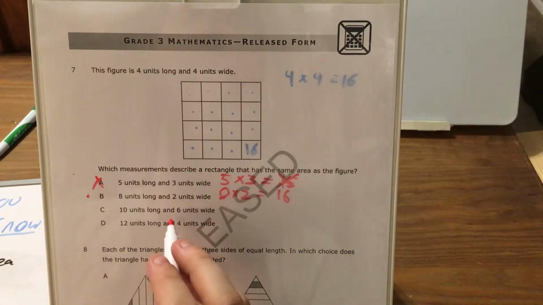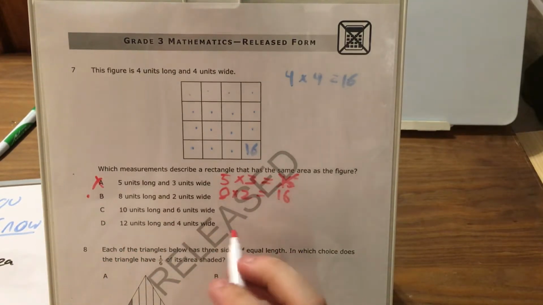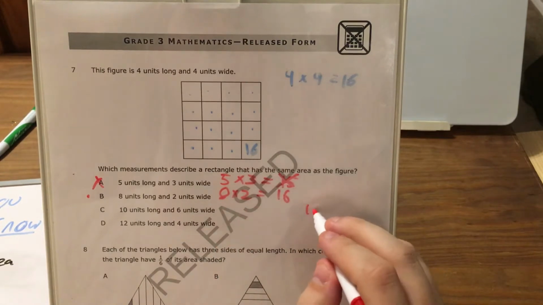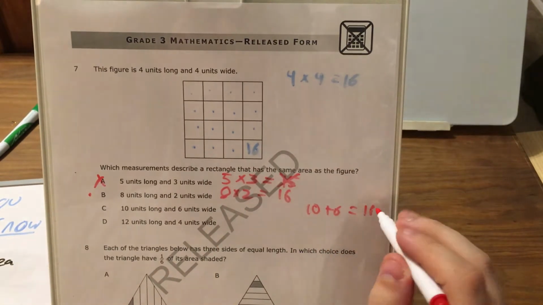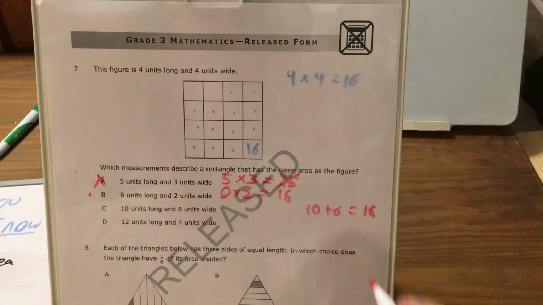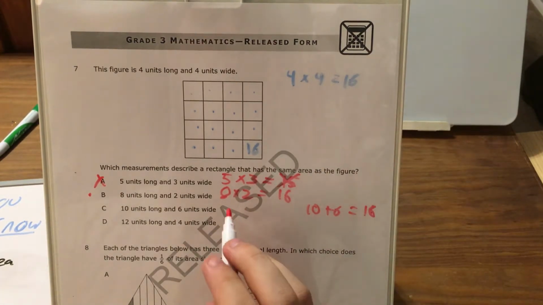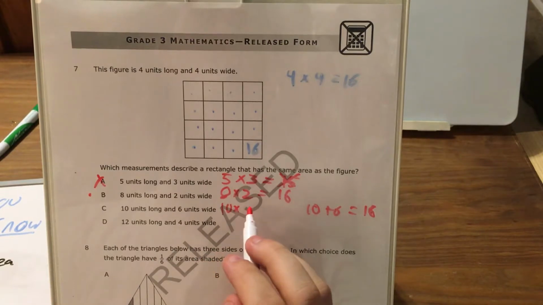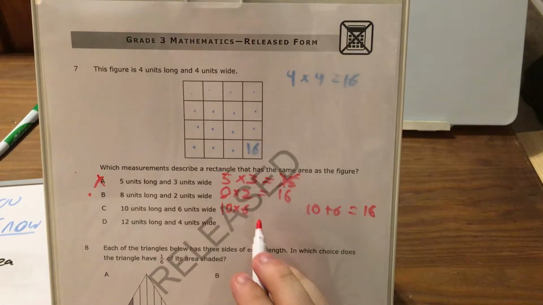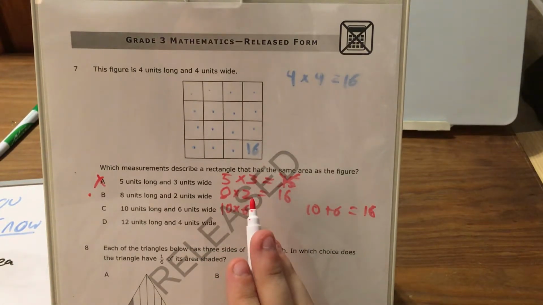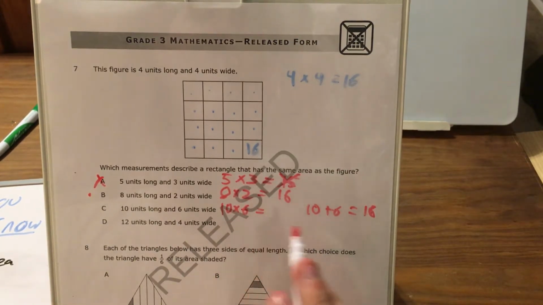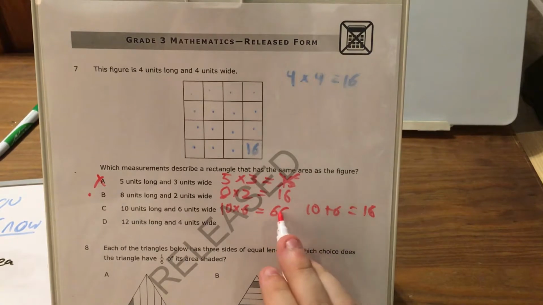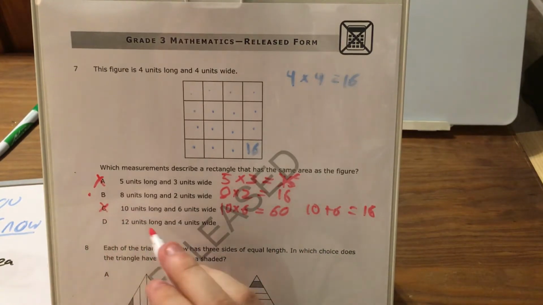10 units long and 6 units wide. Now this one's a bit tricky because they're expecting you to think, oh, I should add those. Those equal 16. I was looking for 16. We're good. But unfortunately, and this will trip you up if you don't know how to find the area of a rectangle or square, we've got to multiply these. And 10 times 6 is not going to give us 16, it's actually going to give us 60. Definitely not what we're looking for.